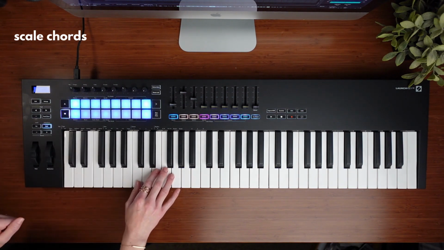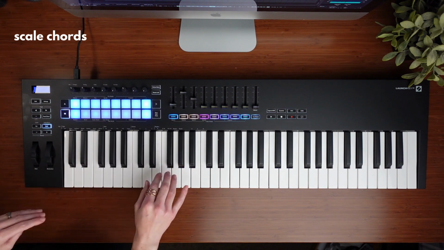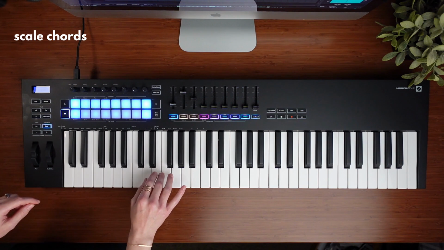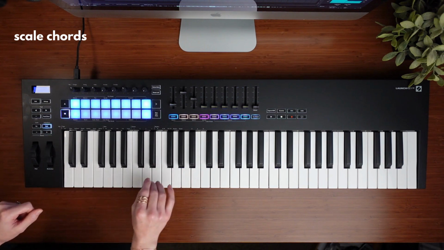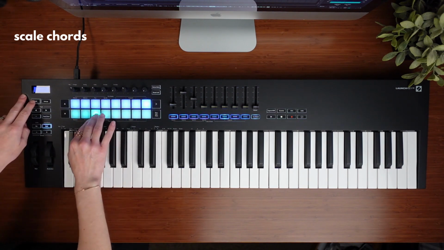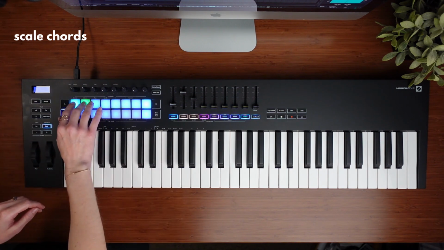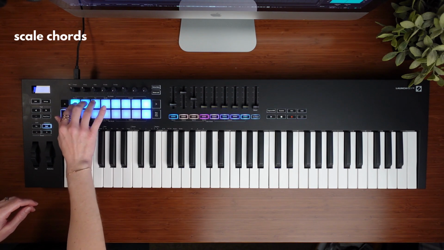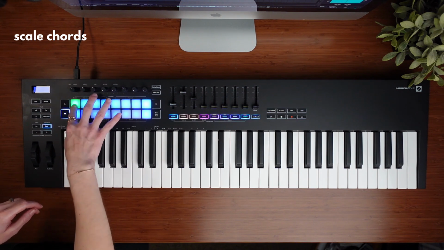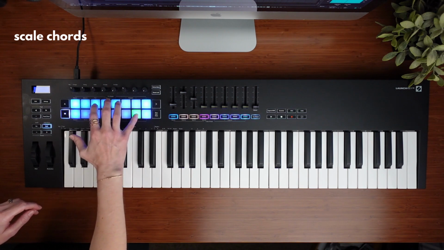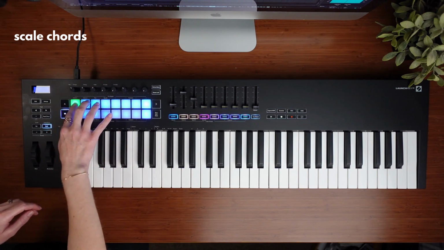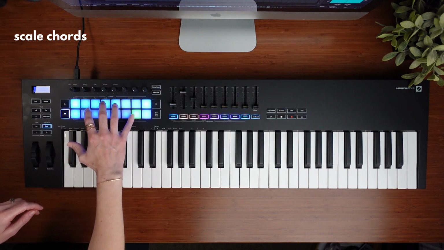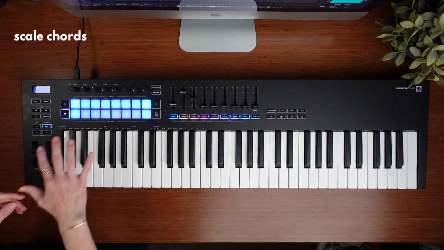So we also have a way to extend our scale mode from simply the notes into scale chords. So right now we have our scale set to F Dorian. So if I now go to scale chords, these are all going to be within that. Depends on how useful you find that.